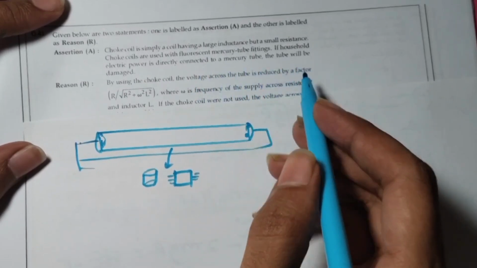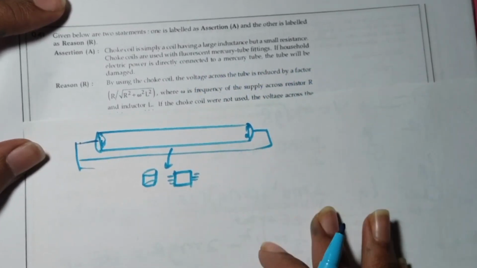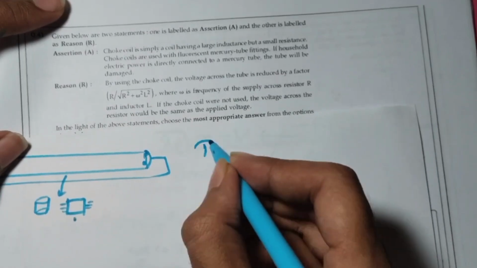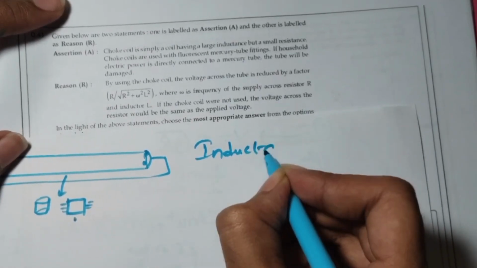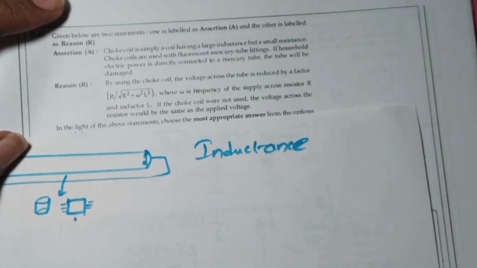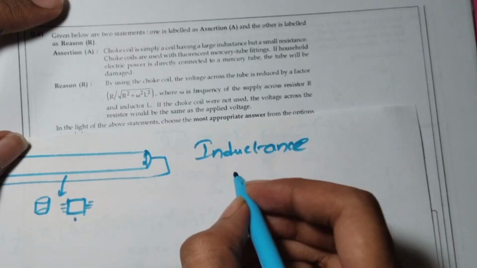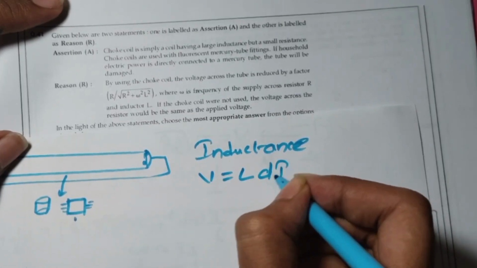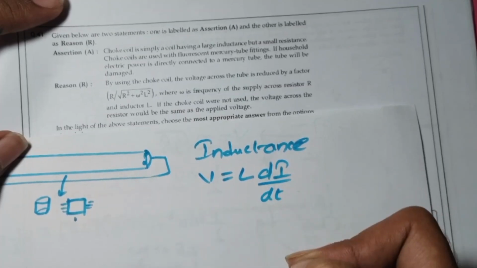This choke coil is having very large inductance. You know what is inductor, right? It resists sudden change in current, right? V equal to L into di upon dt.